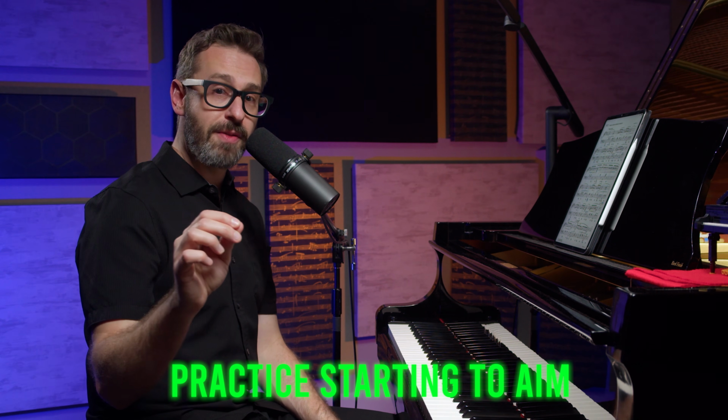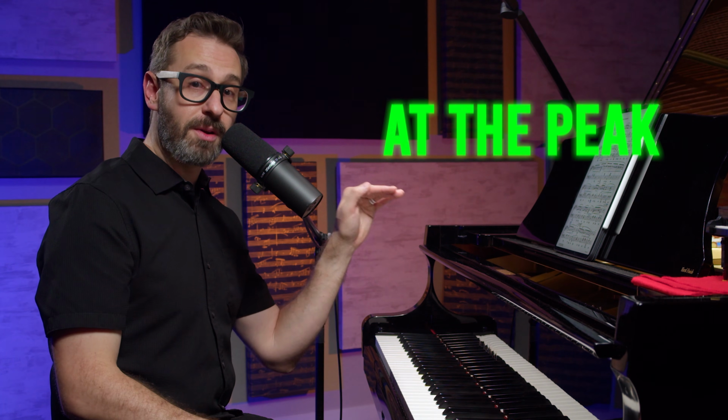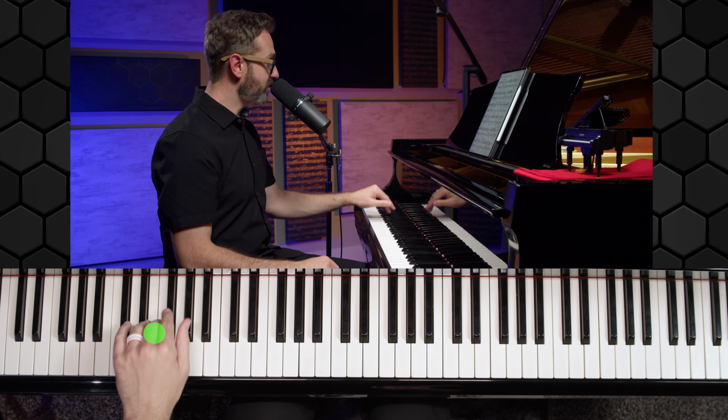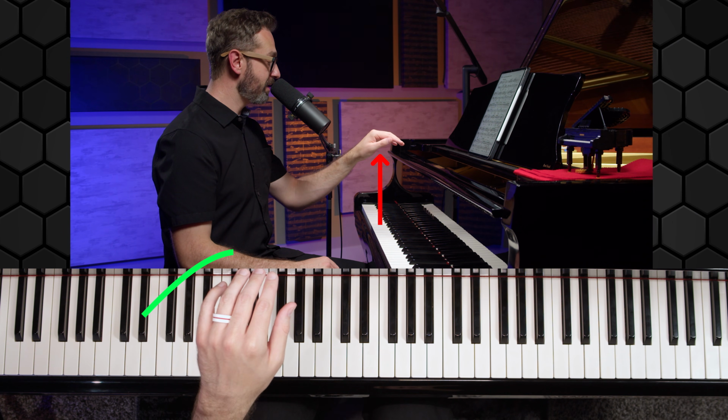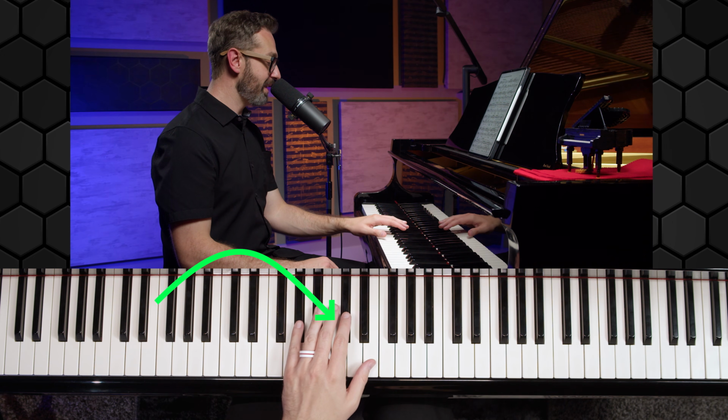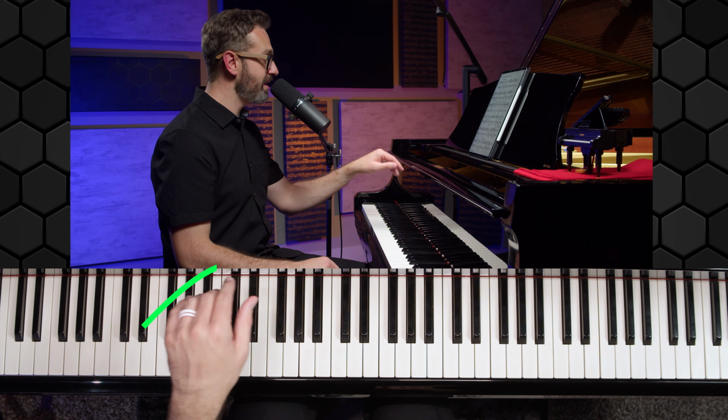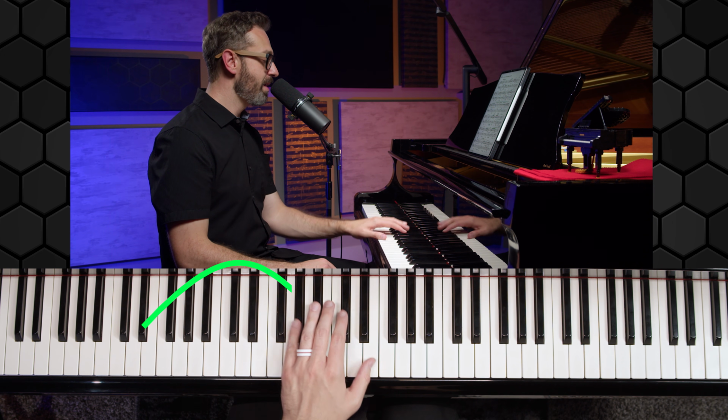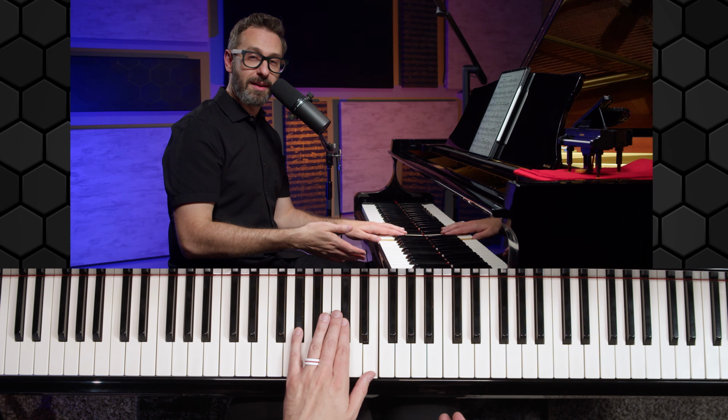So how do we make sure that the second half of our semicircle is accurate? The upper note or the upper chord. Practice starting to aim for that new chord at the peak of the circle. So we're going to start here aiming for it, not when the hand is getting close to playing. We're going to start when the hand's very far away. We aim, we can come straight down into that chord.